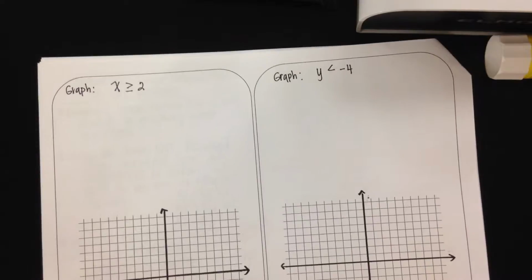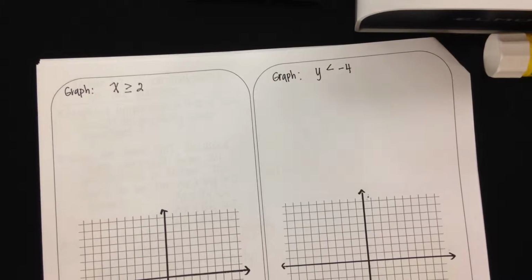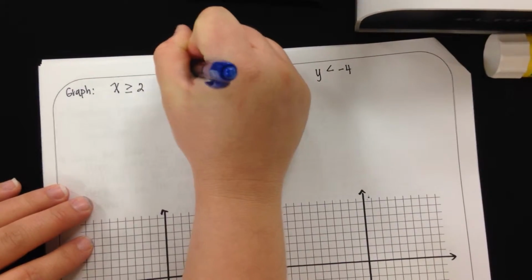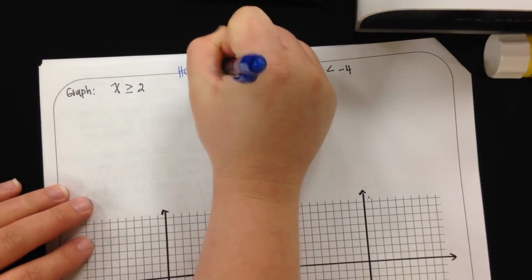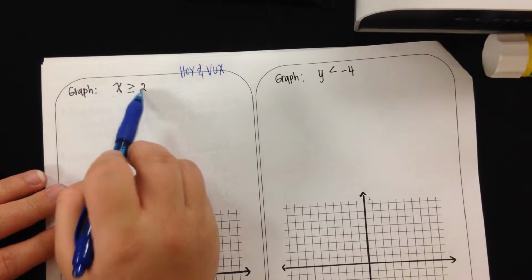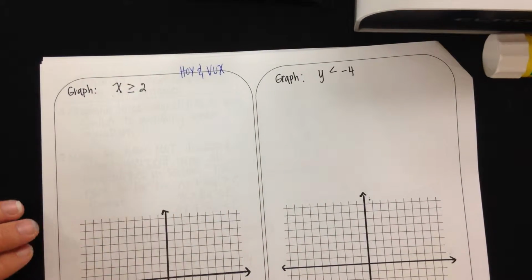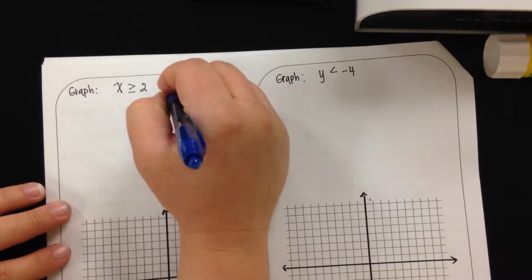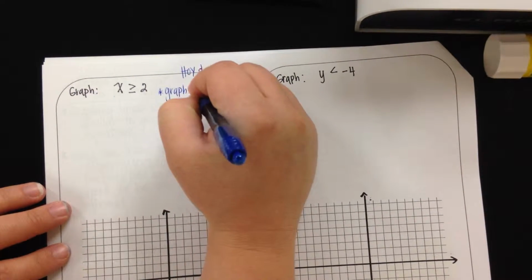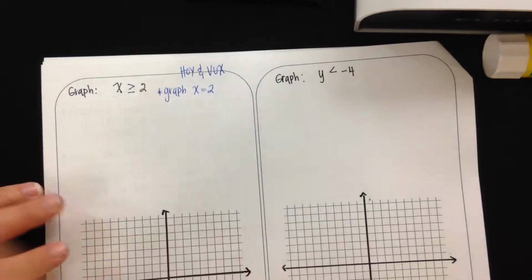Now, on page 7, this is x is greater than 2. Last class, or not last class, but 2 classes ago, we did a little foldable, Hoy and Vux. Okay. Now, x is greater than 2. We can treat this like what type of graph? Let's graph it. Let's graph x equals 2.